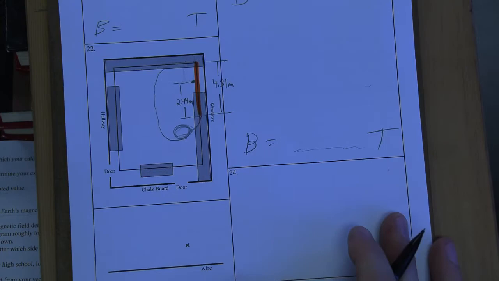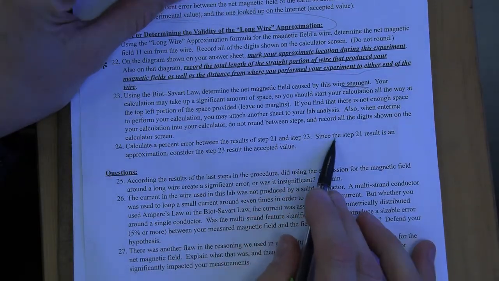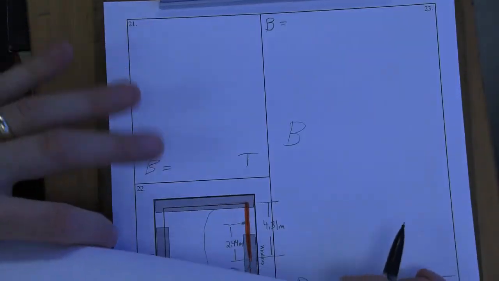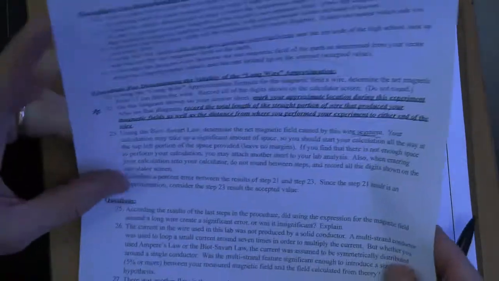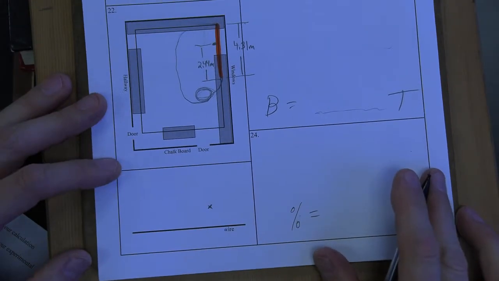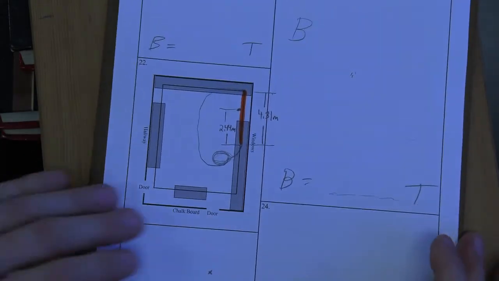Okay, the last thing, 24, is calculate the percent error between step 21 and 23. Since step 21 is an approximation using this formula here, it's not truly an infinite wire. This is the more accurate one, the Biot-Savart law, so this will be the accepted value. That's what this is saying. So when you're all done here, you'll have a percent error to see just how valid our assumption was that this wire was infinite. Go ahead and calculate that percent error now. Okay, so that's that page.